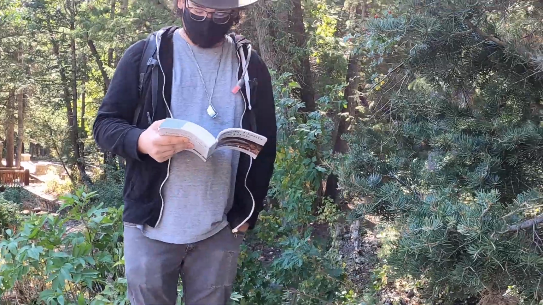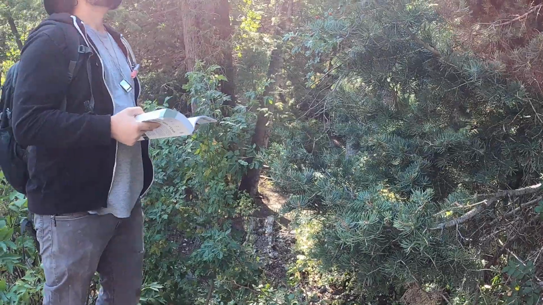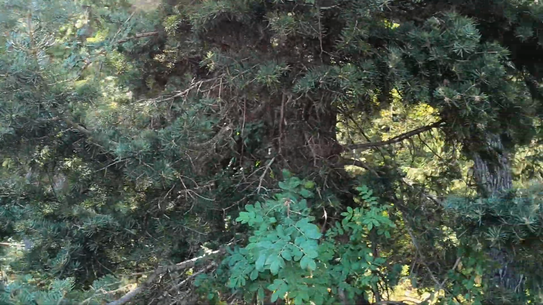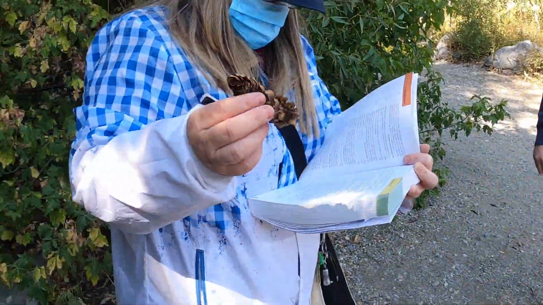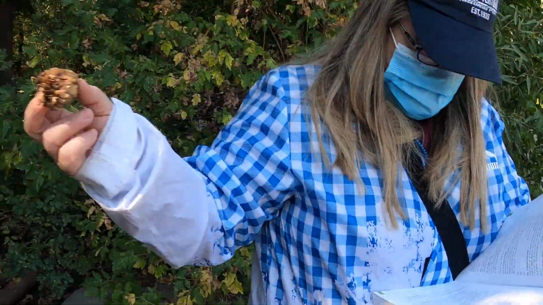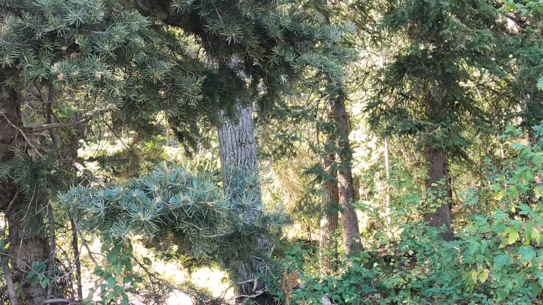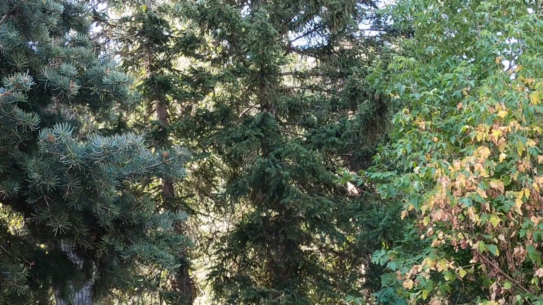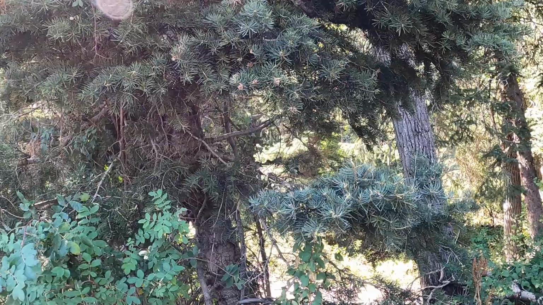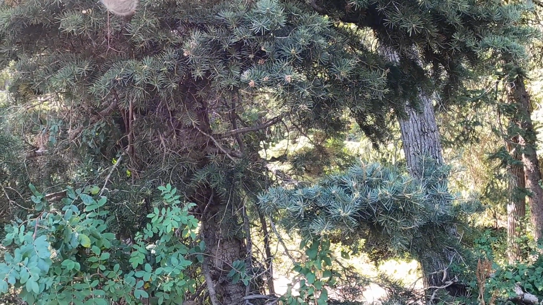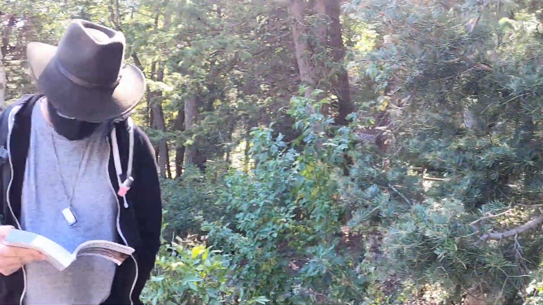Hey, does anybody see a cone on the ground or see a cone attached? Here's a cone. The question now is whether or not this is the cone to this tree. There's that pine right there. So I'm doing that one. I don't know if they're the same. They're not the same. Okay, so I think it's B as well. So let's go B.